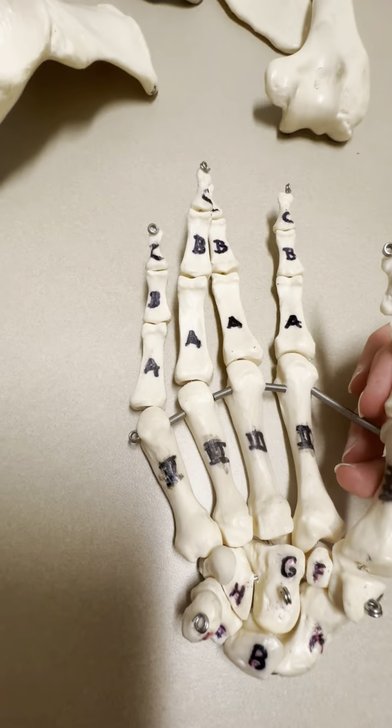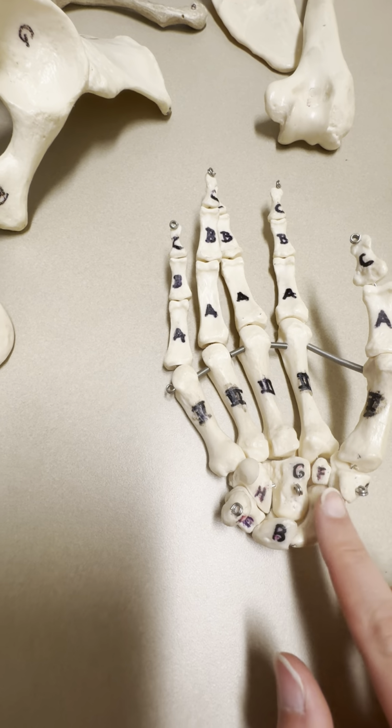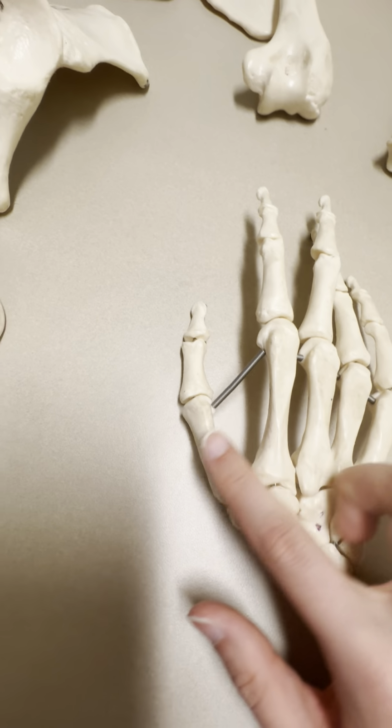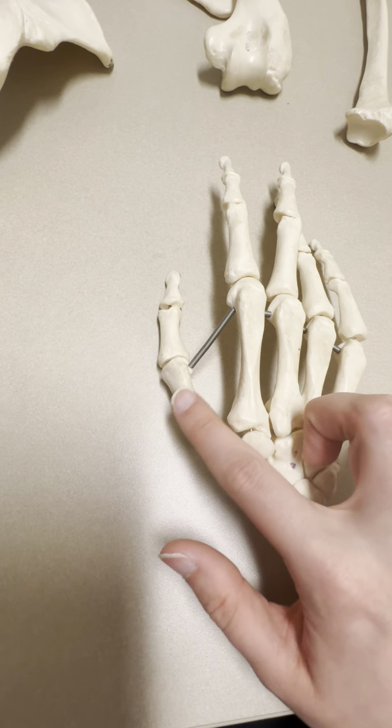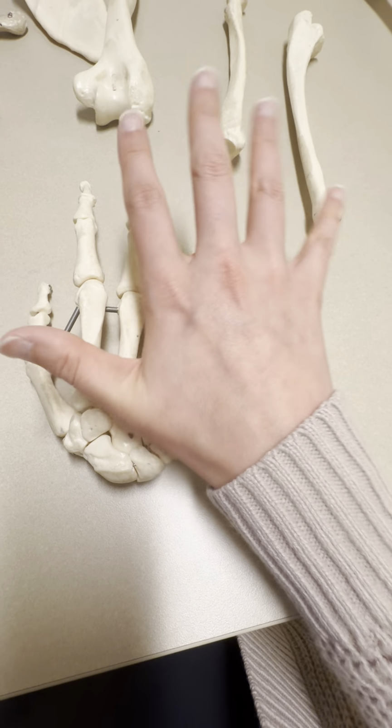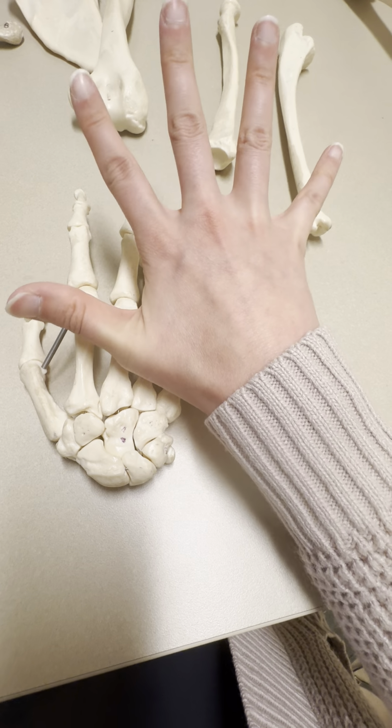So these are the carpal bones. We'll go through those in a minute. Okay. These here are the metacarpal bones. They're the ones, I only have one hand, but it's the ones on the back of the hand.